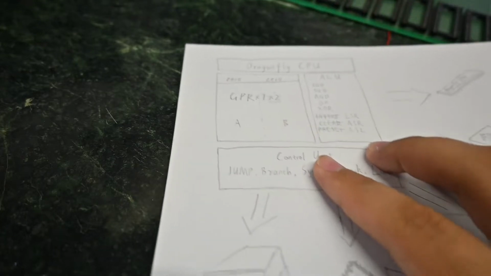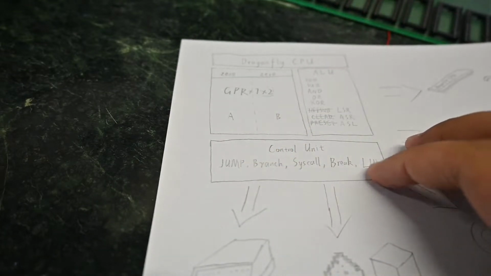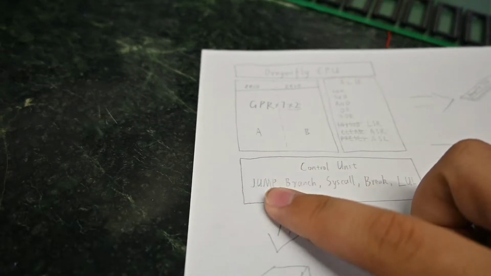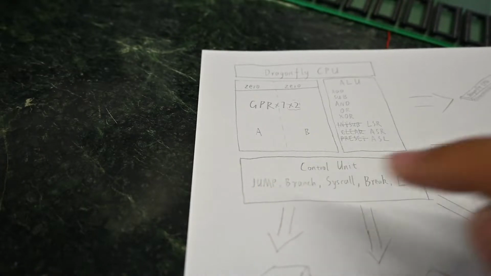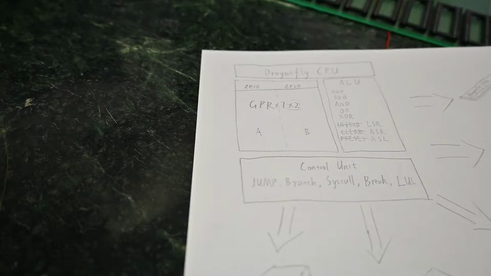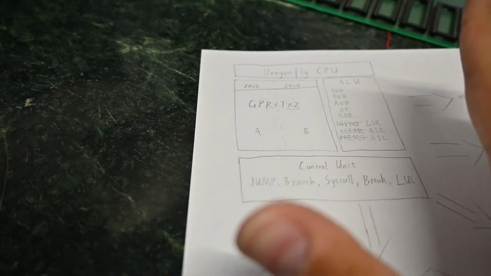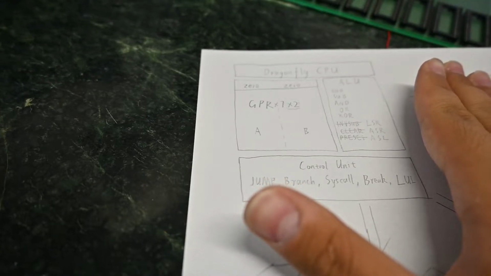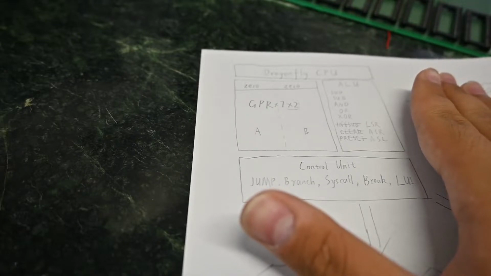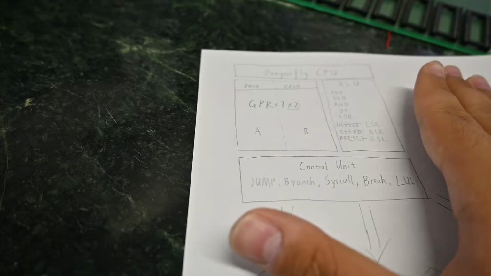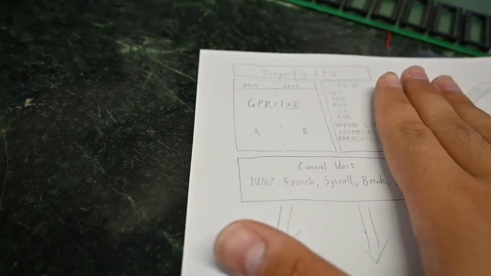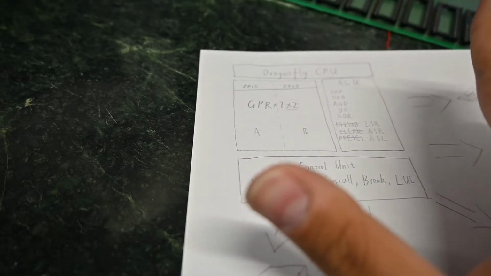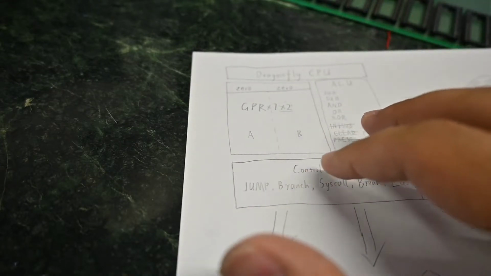And finally, there is a control unit. I'm listing all the instructions that the control unit is in charge of. Right here, jump. I don't know why I just capitalized it like that, because the instruction is not jump. The instruction is JALR, "jailer." It sounds like my processor is in jail. It's jailer. But it is obviously a RISC-V instruction, and it means basically the same thing as it does in RISC-V. However, there's no jail.